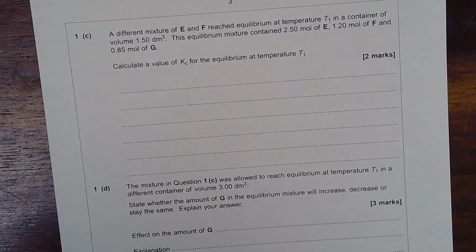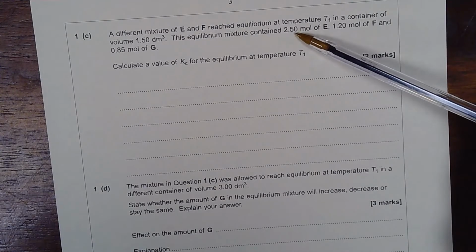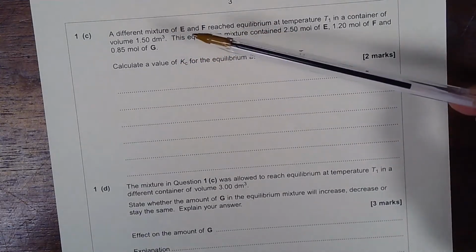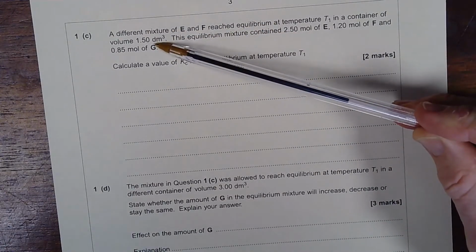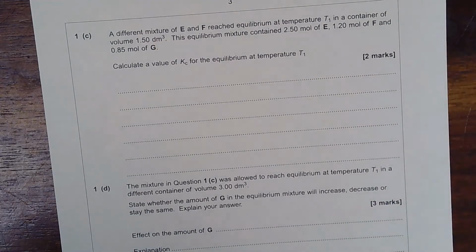When you're trying to work out a Kc value given the numbers of moles, you must remember that this has to be concentration. So you must divide each part by the total volume.